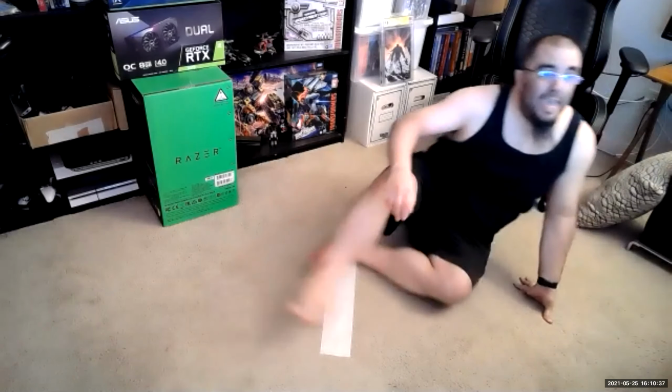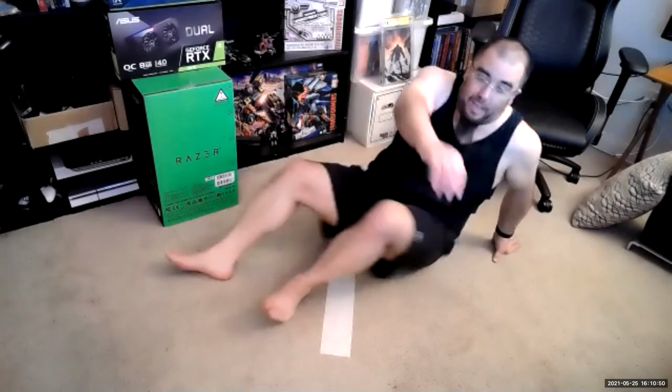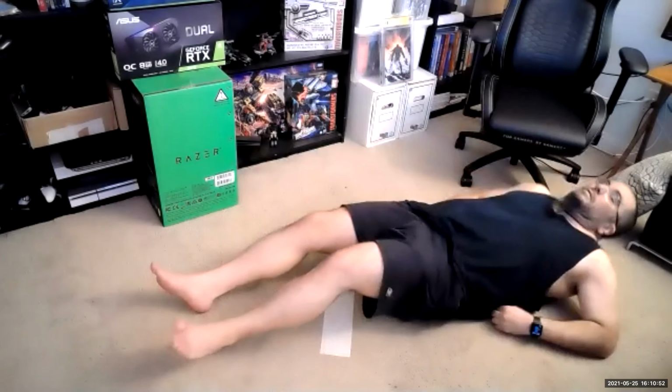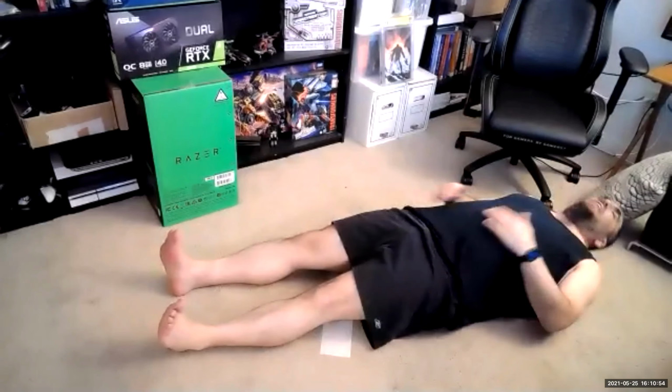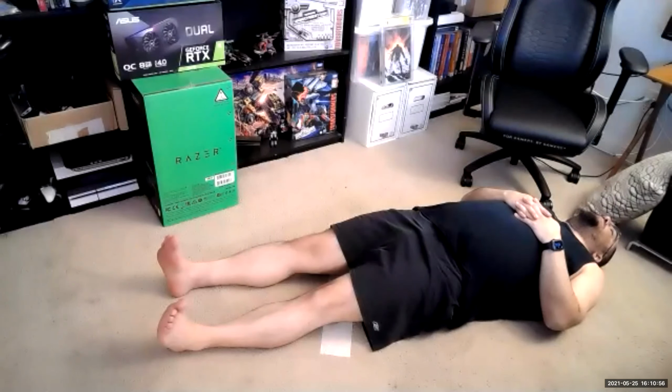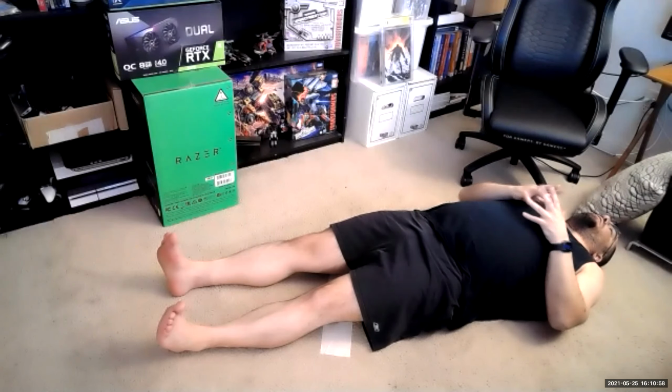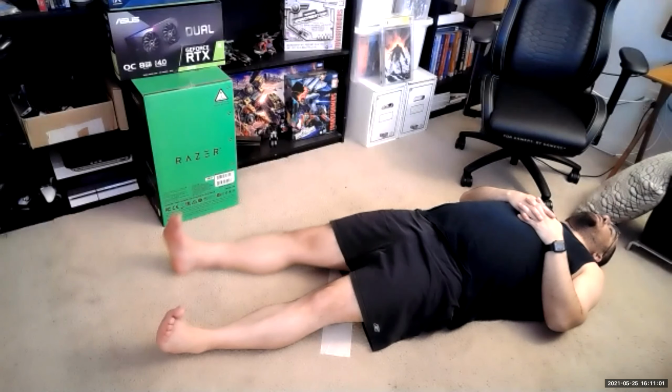Supine hip abduction slides. All that means is we're going to lay on our back again. We're going to straighten our legs out, and we're going to pick a leg. I'm going to pick my right leg here, and I'm going to bring the leg out to the side.